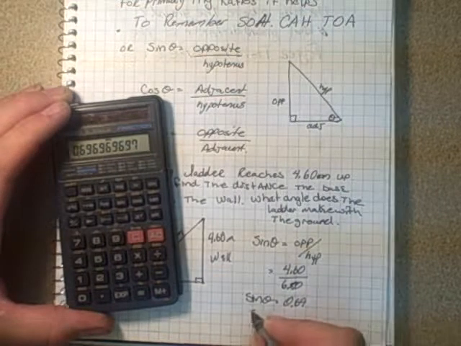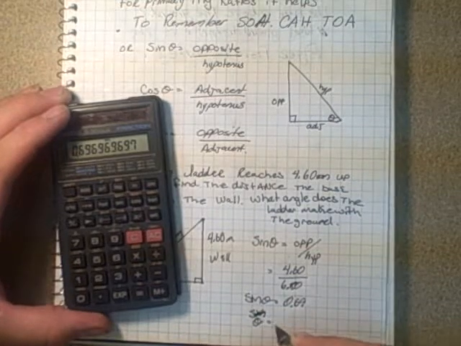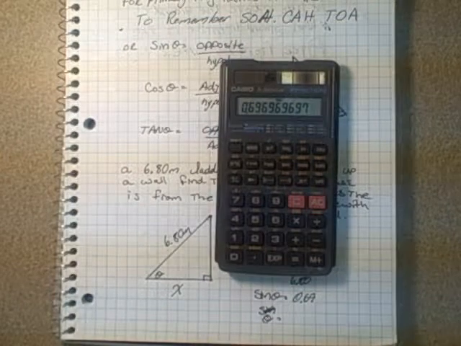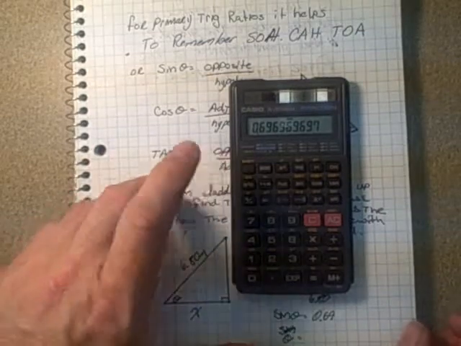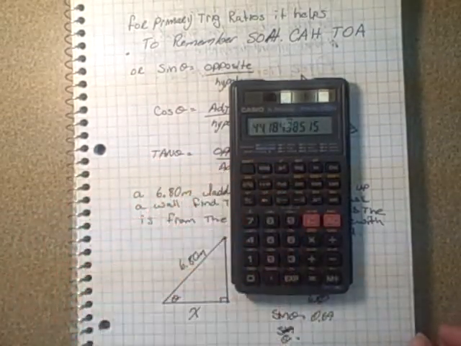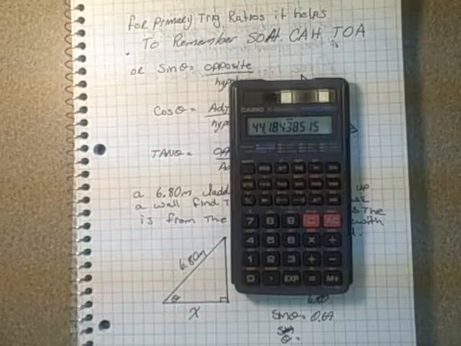Okay, now in order to go from sine theta to theta, you have to do a second function and convert it back into an angle here. So how you do that is you take your shift button, your second function sine of that value, and I get 44 degrees. So that is my angle.